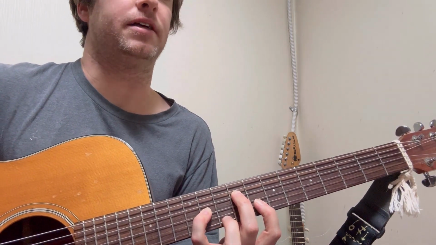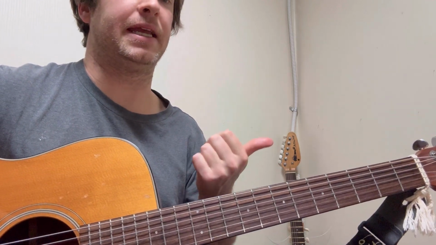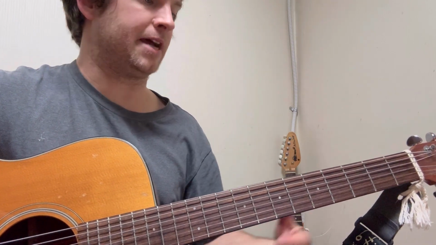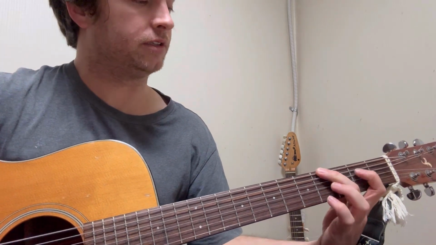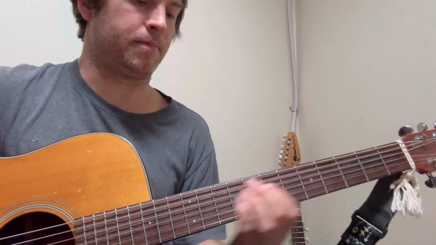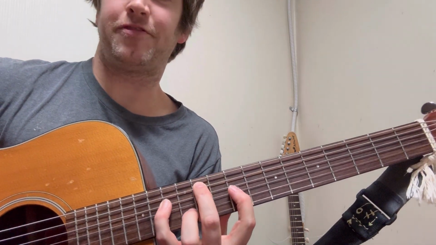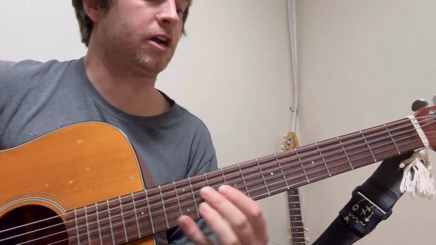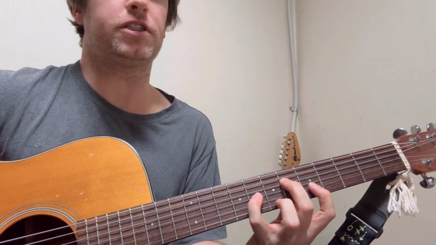All right, let's go to E. So we have the stack of triads. We have E, G sharp, B, D sharp. So we have G sharp in the bass on the 6th string. G sharp in the bass on the 5th string. G sharp in the bass on the 4th string.